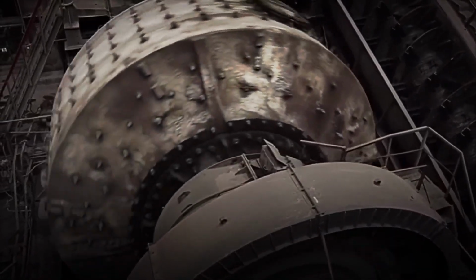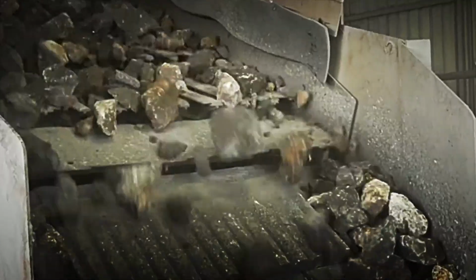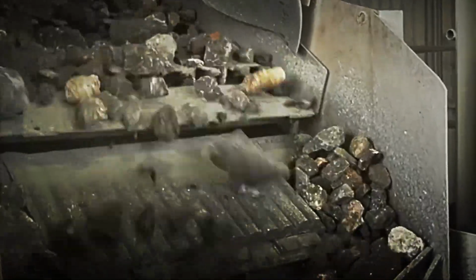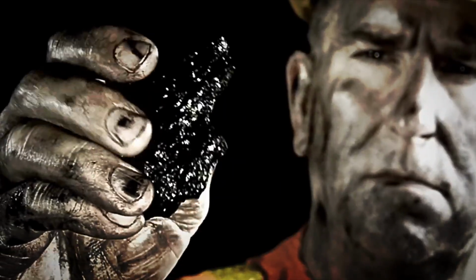Once this concentration phase is completely finished, a concentrate is obtained that can easily exceed 50% cassiterite content, which is enough to justify moving on to the metallurgical operations of smelting. Cassiterite is fundamentally tin oxide, so the central metallurgical challenge is to chemically remove the oxygen to release pure metallic tin.